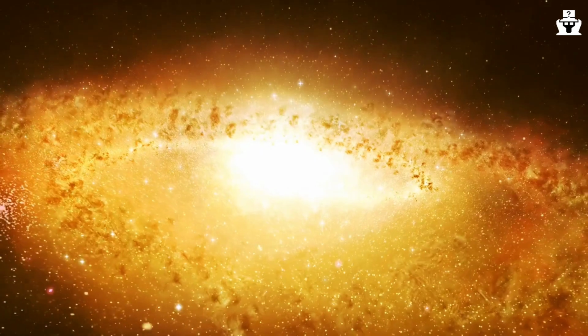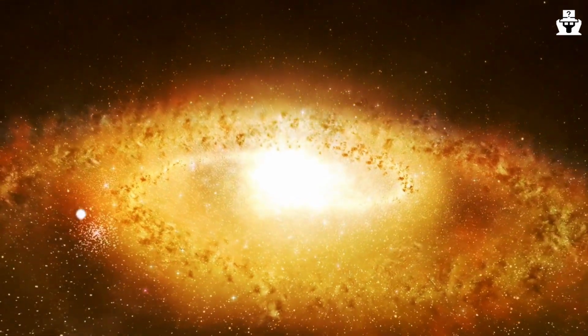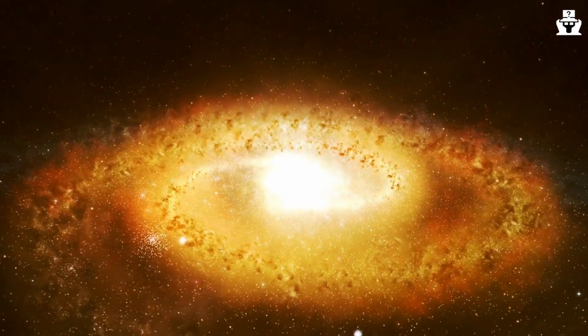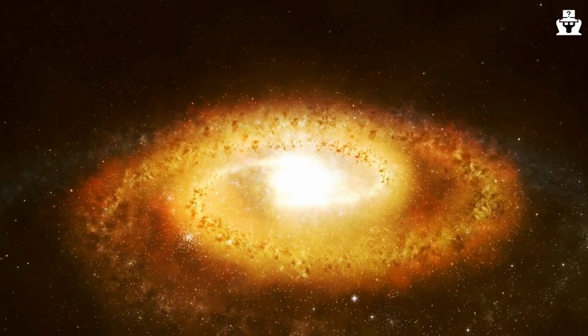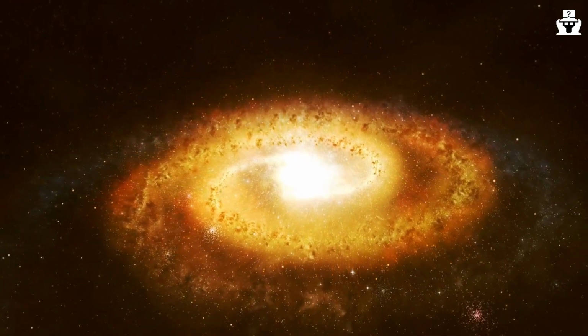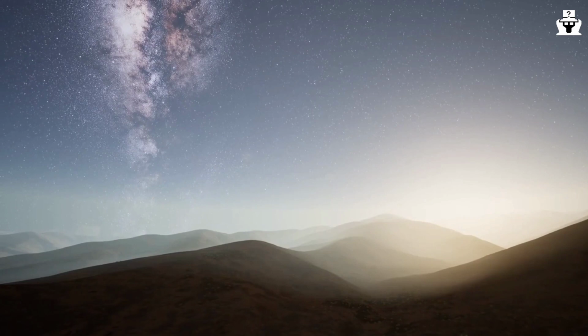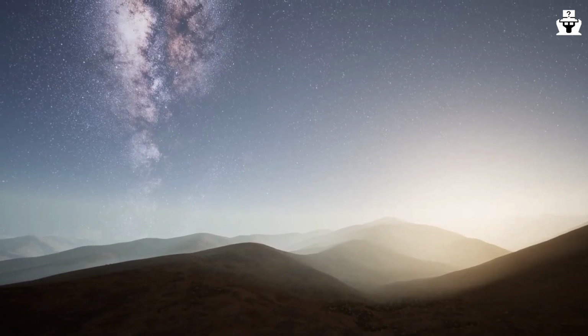How did our galaxy come into existence? The Milky Way Galaxy formed about 13.6 billion years ago, shortly after the Big Bang. The early universe was filled with hydrogen and helium gas, and over time, gravity caused this gas to clump together into denser regions, eventually forming galaxies.